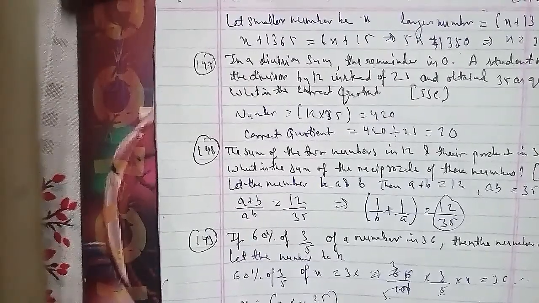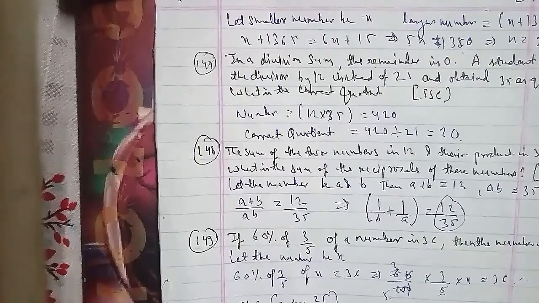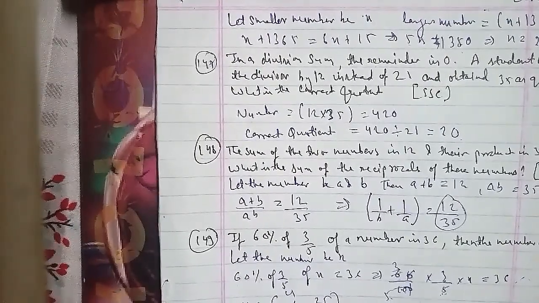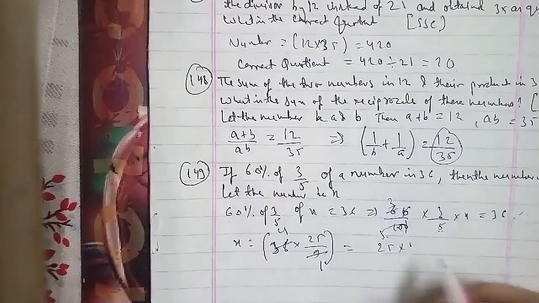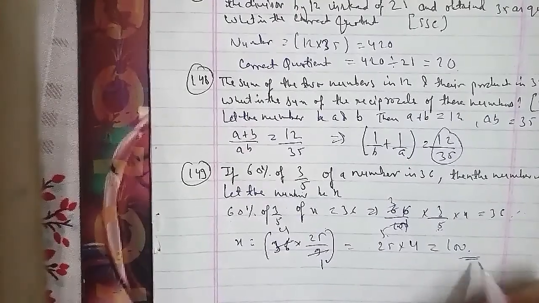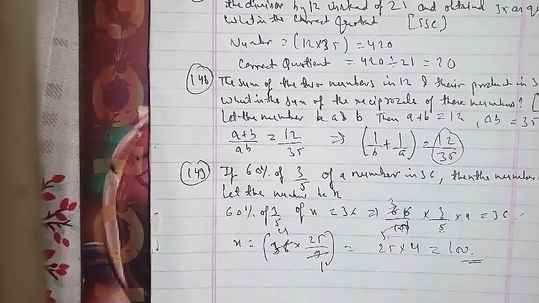The difference between a positive proper fraction and its reciprocal is 9 by 20.